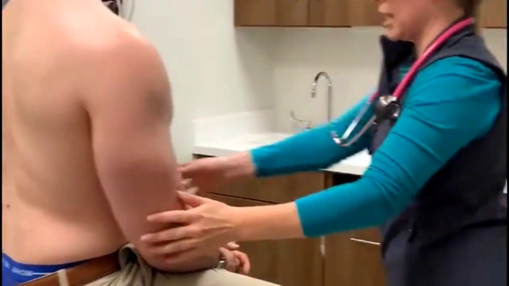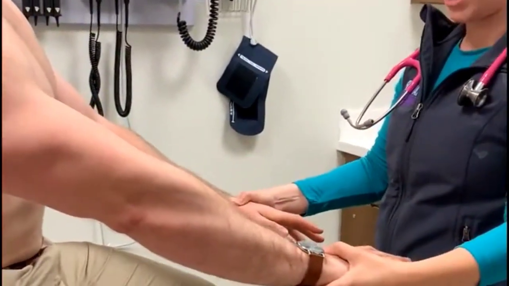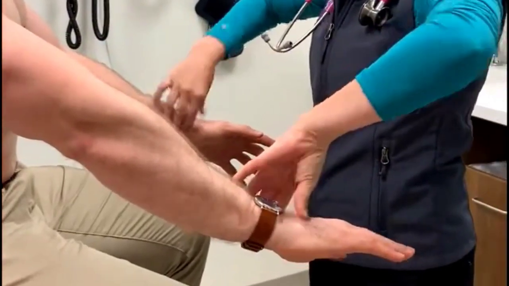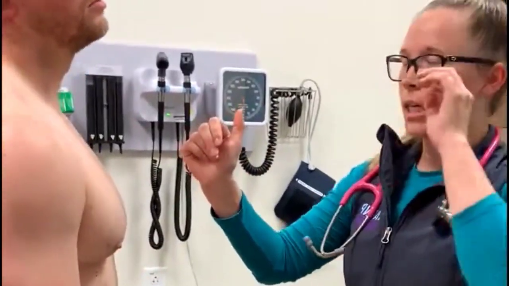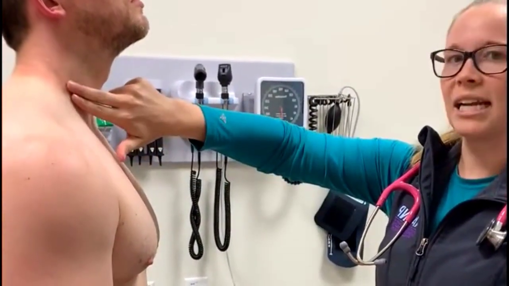And then you're going to look at the arms, again, looking for even hair distribution. Right while you're here, you can feel for the brachial arteries, the radial arteries. You can feel for the carotid arteries here. You're going to be feeling the lower third, and you're going to do one side at a time.